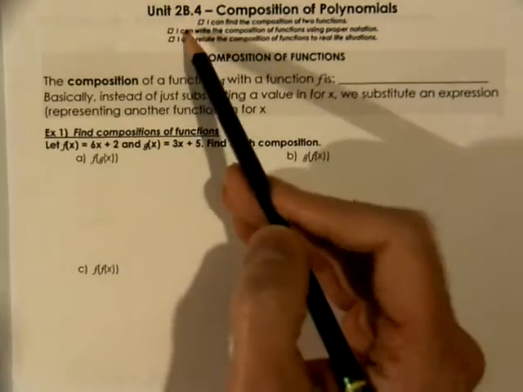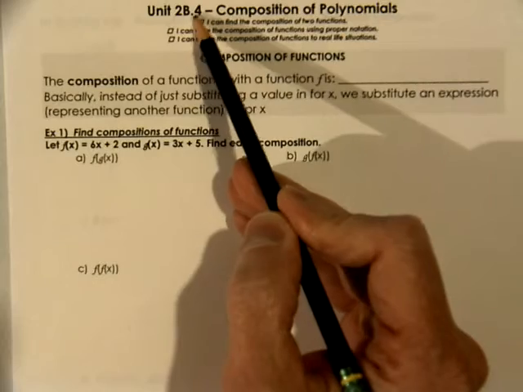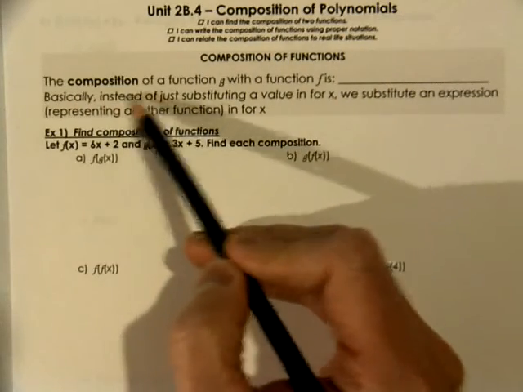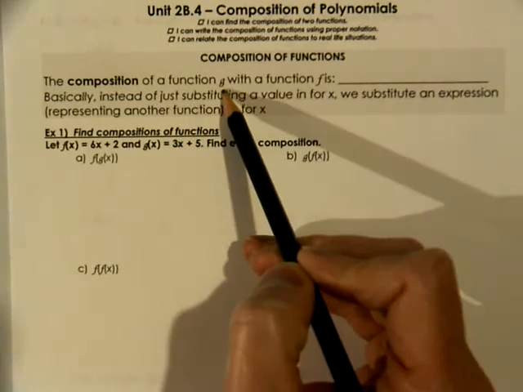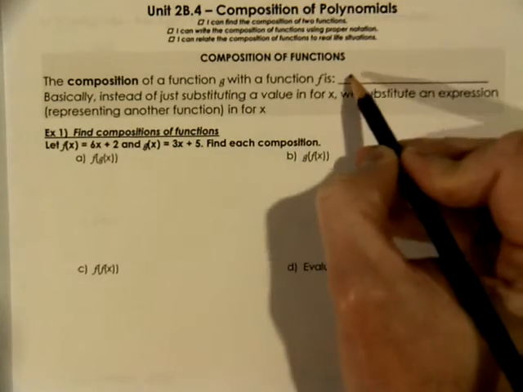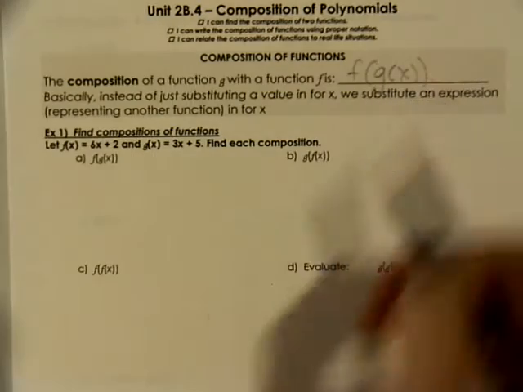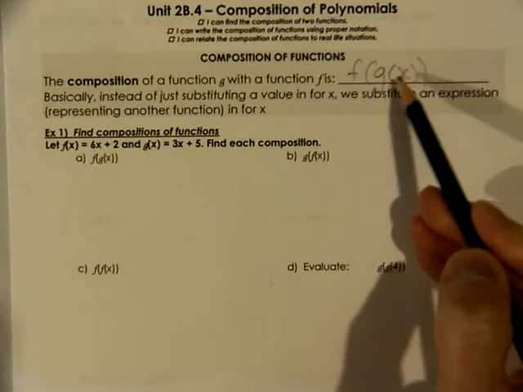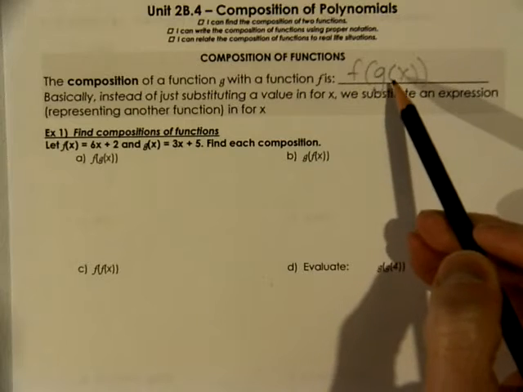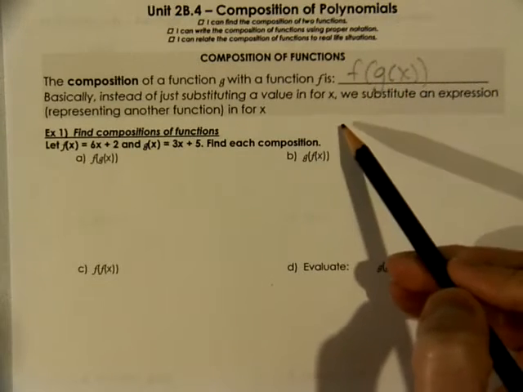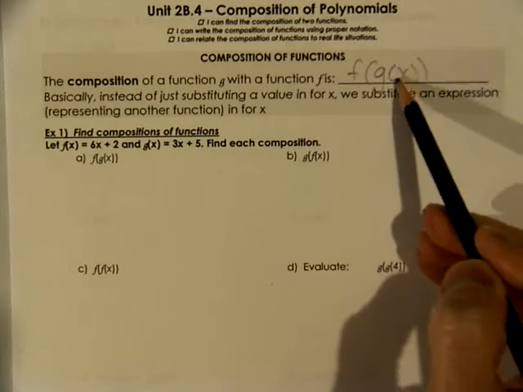This is Algebra 2 with trig. We're working on 2b.4, the composition of polynomials. The composition of a function g with a function f is f of g of x. This is a different notation than we're used to. We're used to it being f of 4 or f of x. Now we have f of another function.